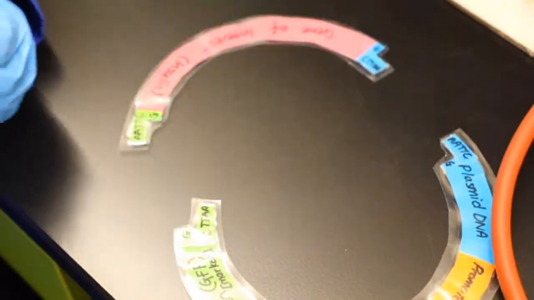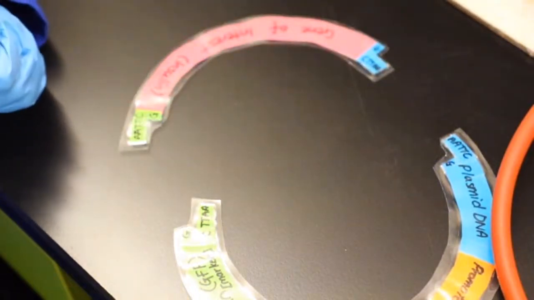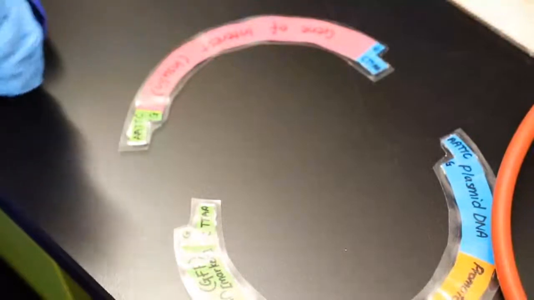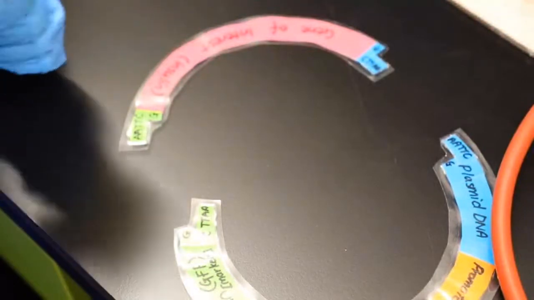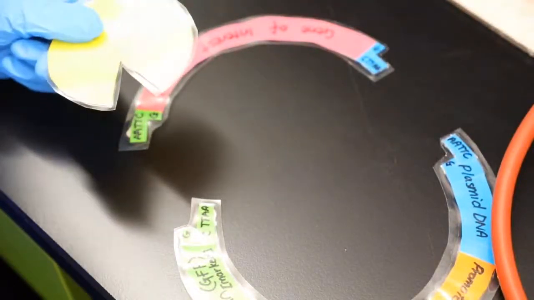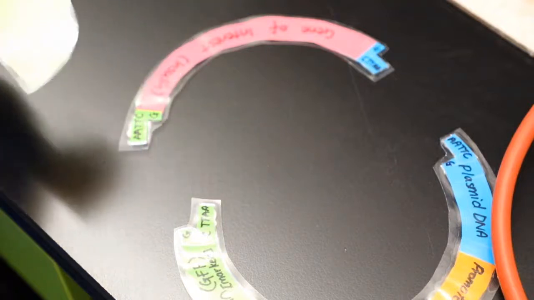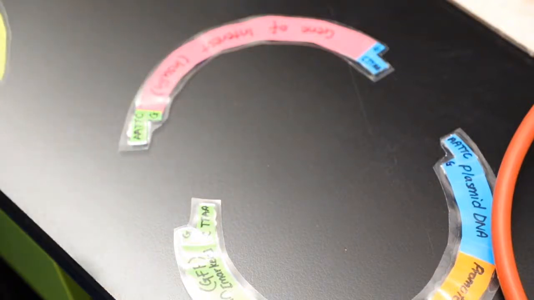Can anyone tell me what another enzyme will cut? So our EcoRI does sticky ends. Can you tell me what another restriction enzyme will cut? Well done, you guys are all over this. So there's your explanation. We're now going to jump in and actually do it for you.